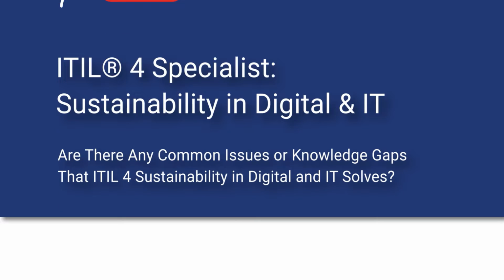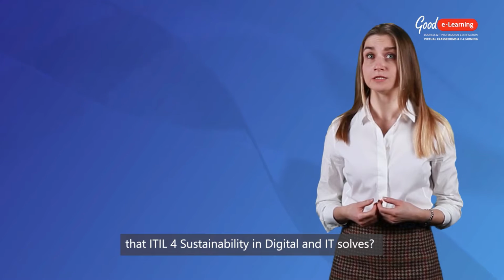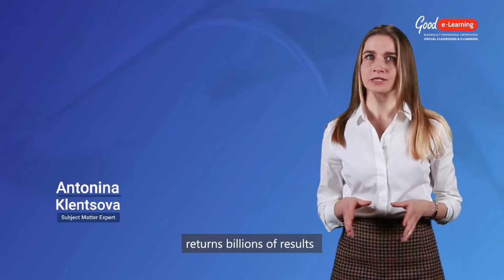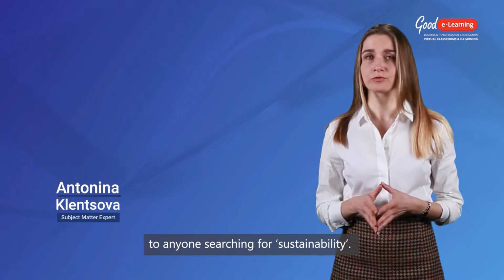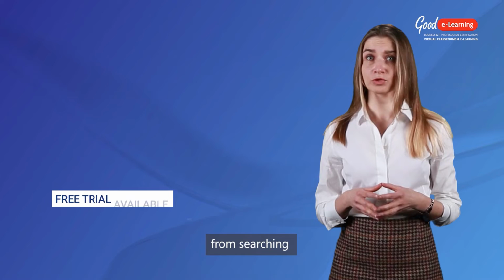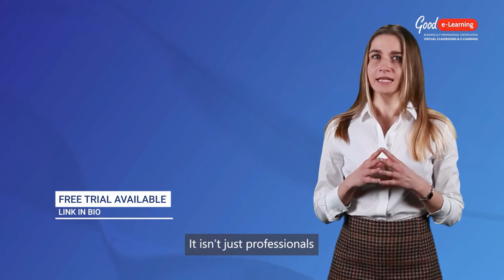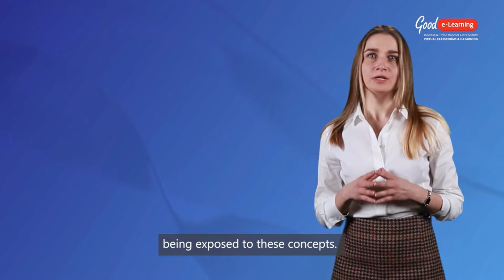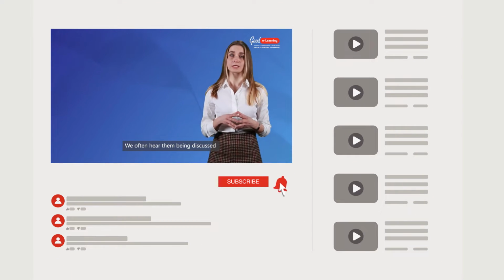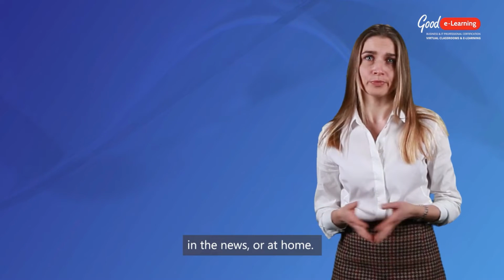Are there any common issues or knowledge gaps that ITIL for Sustainability in Digital and IT solves? A quick Google search returns billions of results to anyone searching for sustainability. You'll get even more results from searching digital and IT technologies. It isn't just professionals being exposed to these concepts. We often hear them being discussed every day, whether at work, in the news, or at home.